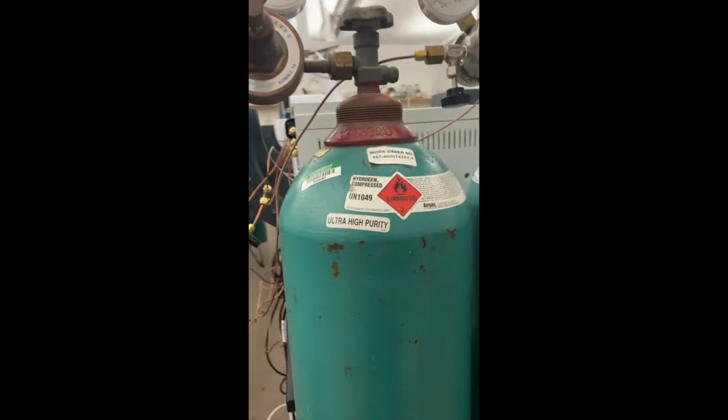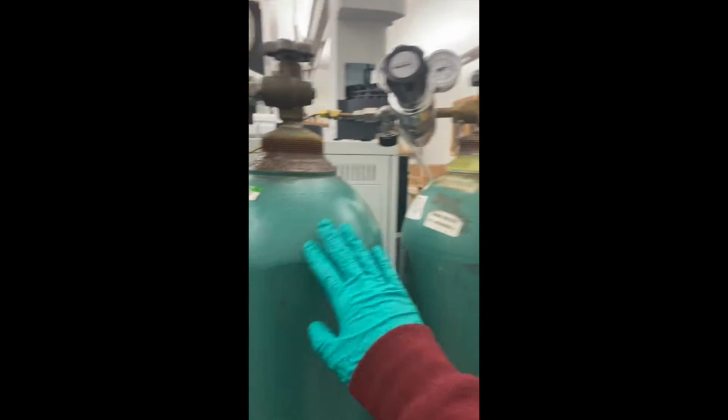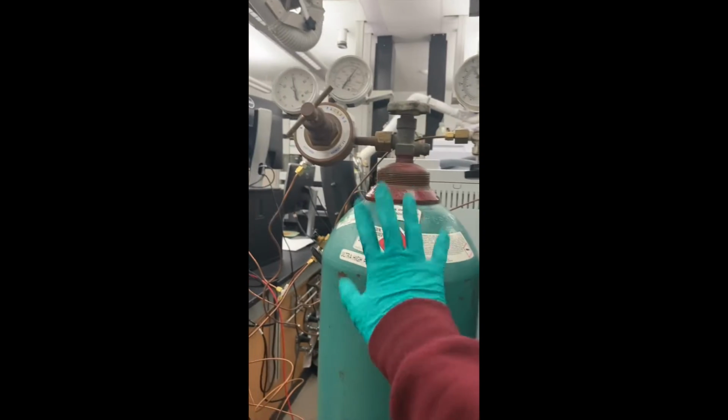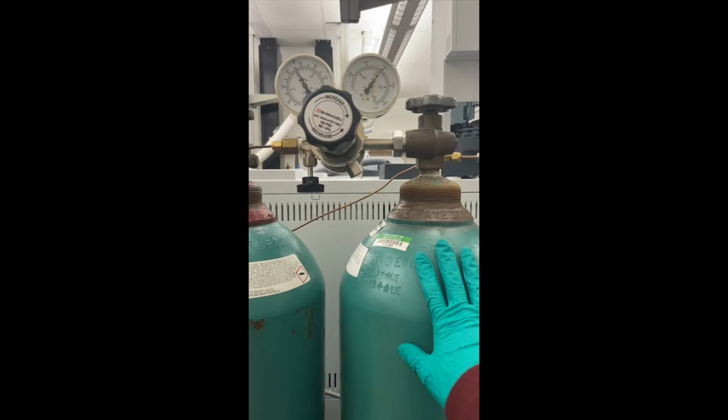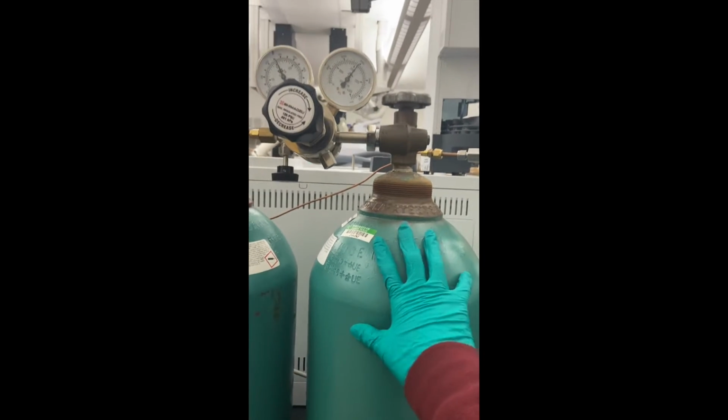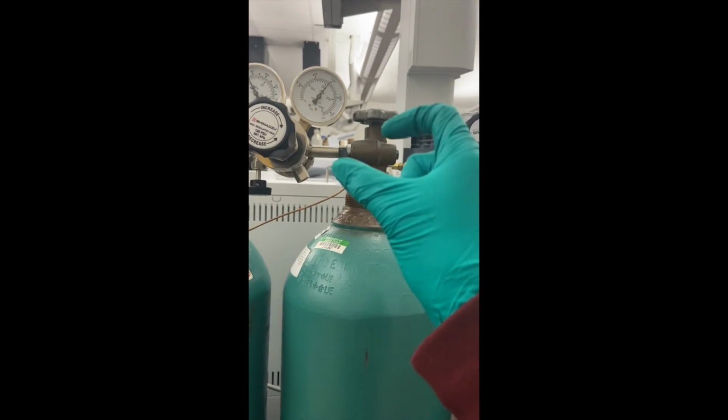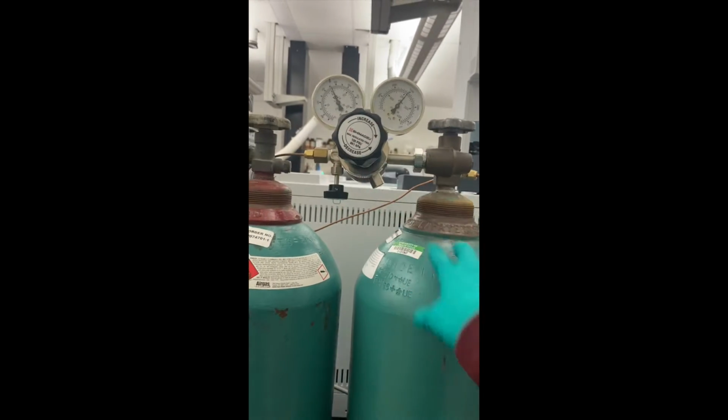We have here hydrogen, helium, and compressed air. Typically in other instruments, these would be around 60 to 65. These two are at 60 to 65 psi, but our helium is actually going to be at 100 psi. This is just because it has to compensate for the headspace inside our vials. So we have to put it at 100.